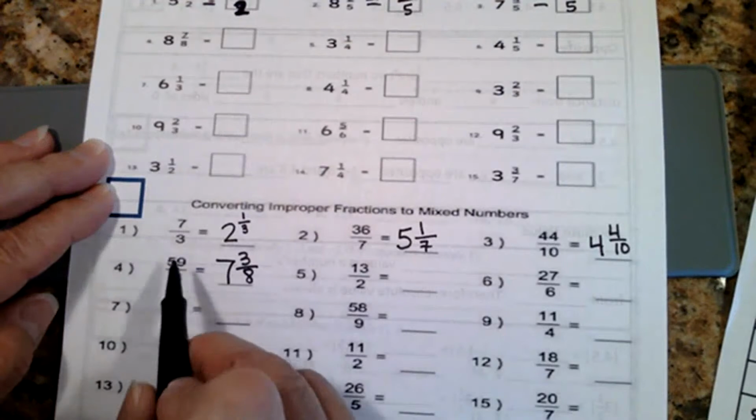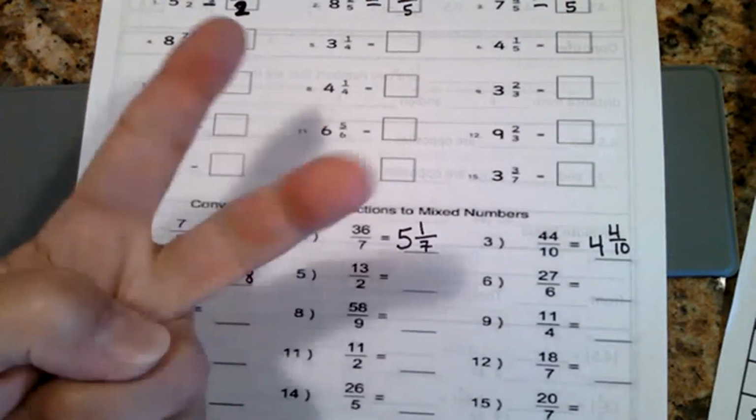Okay, so you divide 59 by 8. 8 can fit into 59 7 times. 7 times 8 is 56. 56, 57, 58, 59. That's 3 left over. The leftovers go as the numerator, and we keep the denominator. Okay, and that is how you do your 3.1 Learn and Do when you're doing the mixed numbers to fractions and the fractions to mixed numbers.